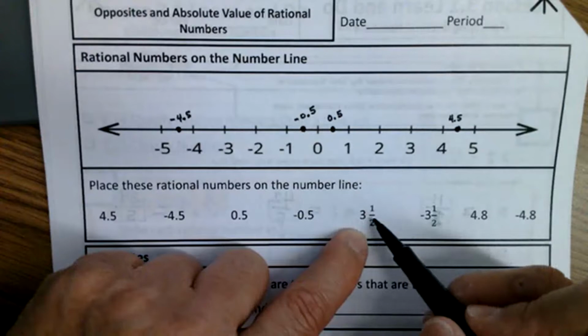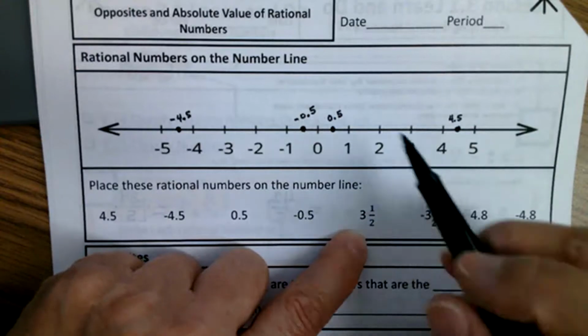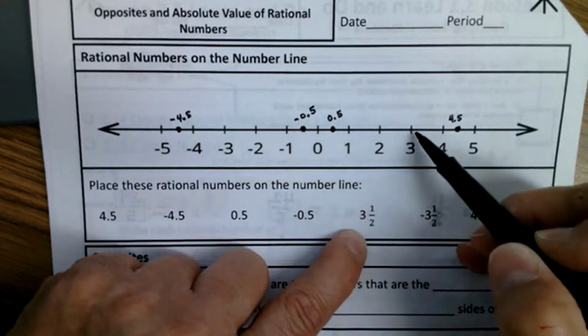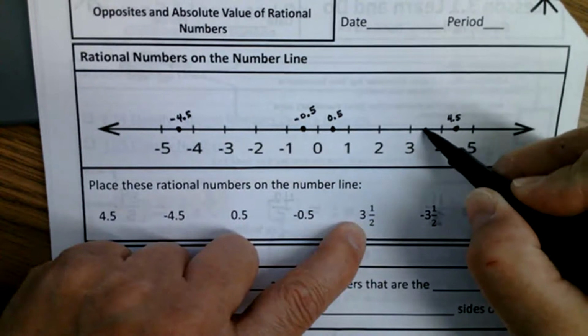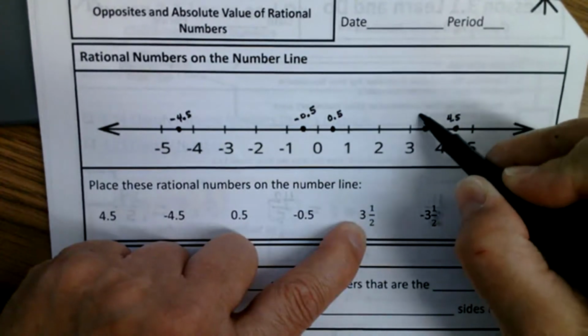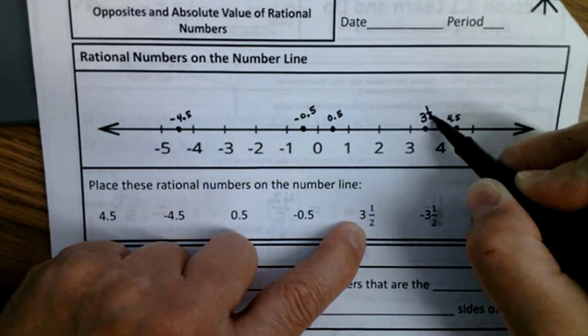All right, let's do 3.5. This is a mixed number. It has a whole number 3 and then a fraction, a half. So I go from 0 and I go 1, 2, 3. That's the 3 part. But then another half. So halfway between 3 and 4, that is 3.5. So I'm going to label that 3.5.